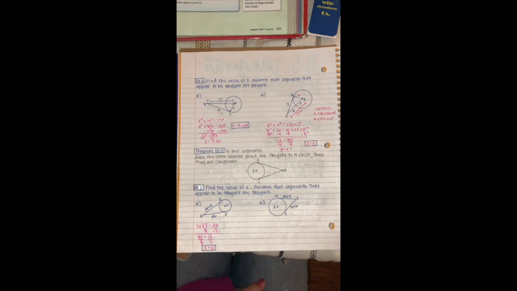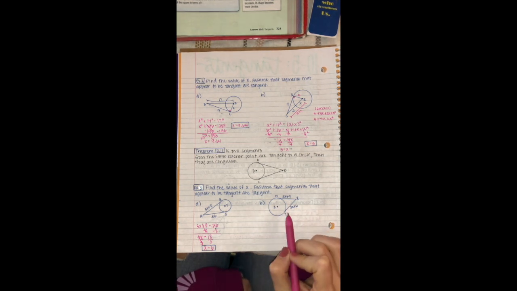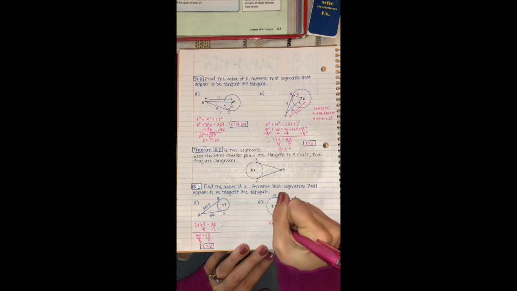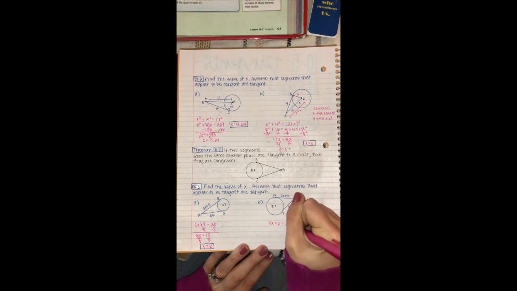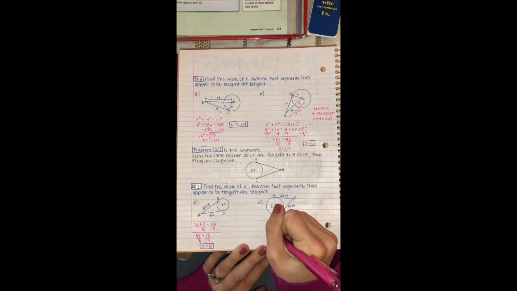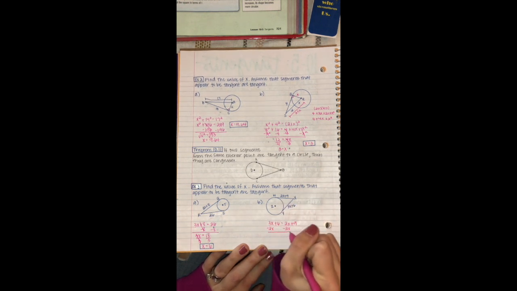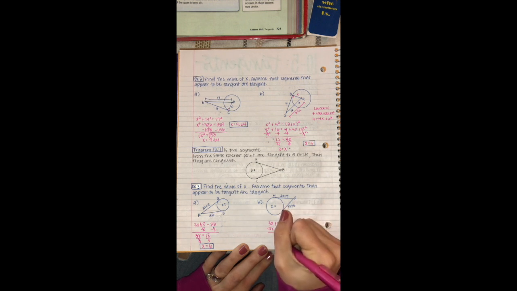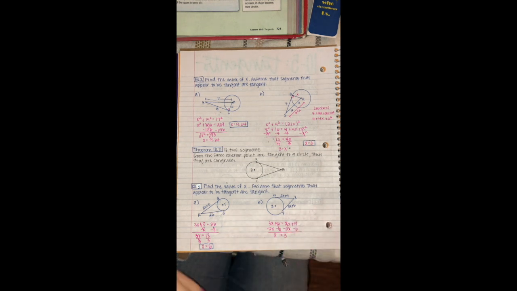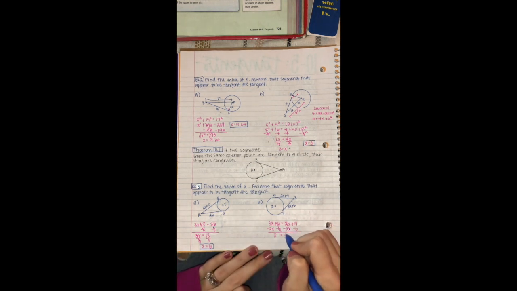Okay, so part B, same thing, setting those two lines equal to each other since we know that they are tangent and they share that point. So we have 3x plus 6 equals 2x plus 9. I'm going to subtract 2x from 3x. That gives me x. I'm going to subtract 6 from 9, and that gives me 3. So again, short, easy answer, x equals 3.